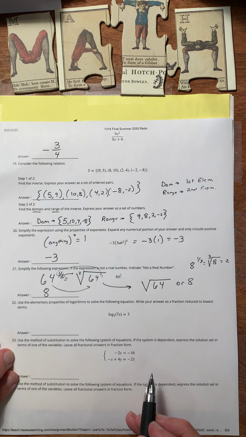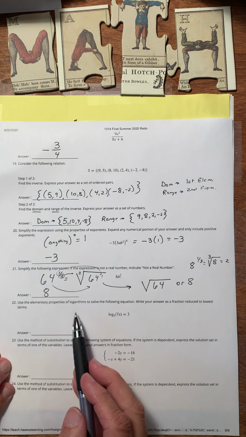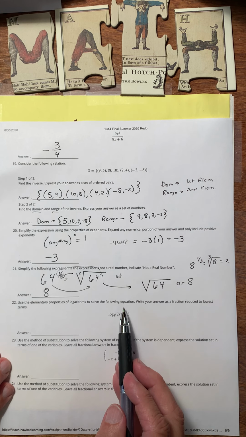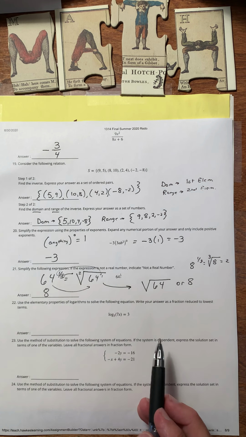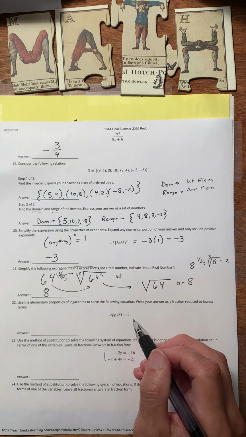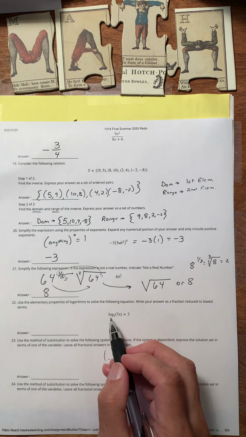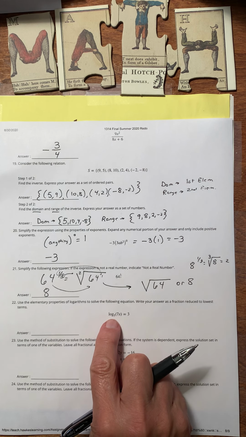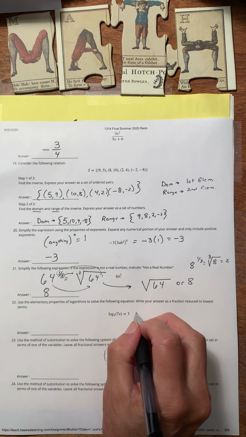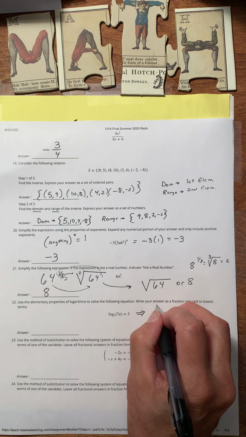Keep that in mind. All right, use elementary properties of logarithms to solve the following equation. We've done this pretty recently, so this shouldn't be too surprising. Remember, I can always express a logarithmic expression in exponential form.